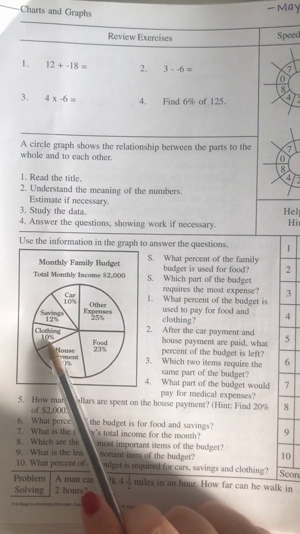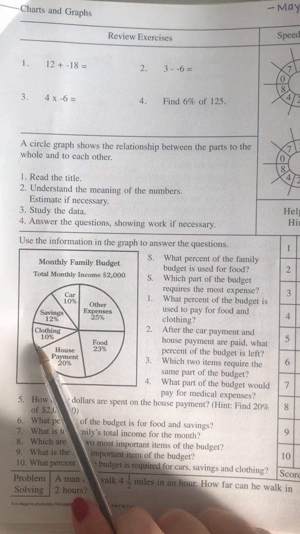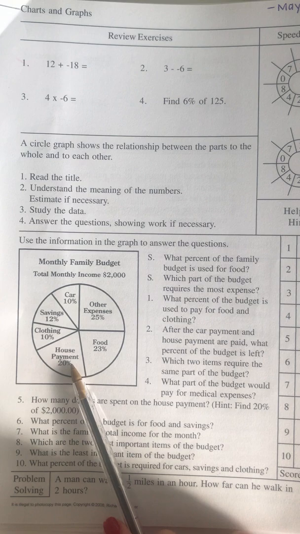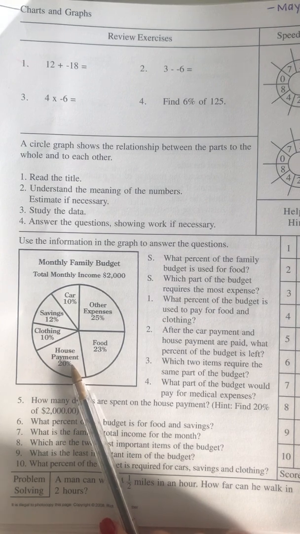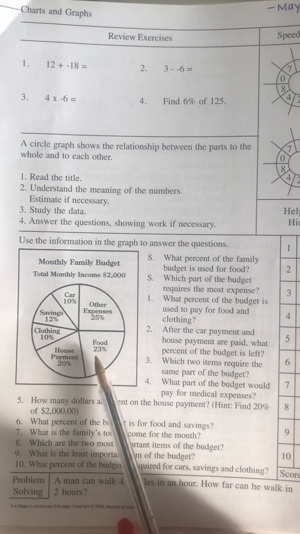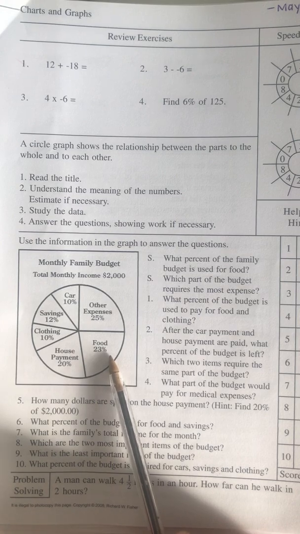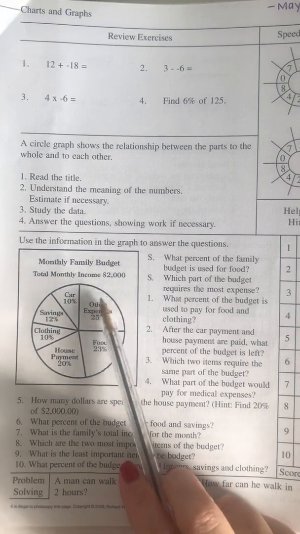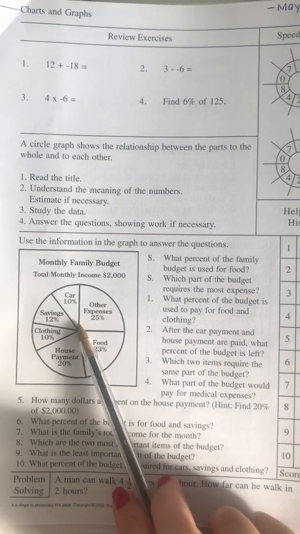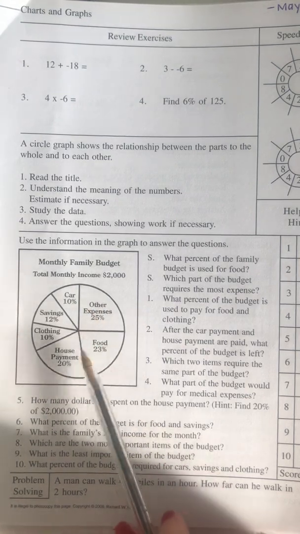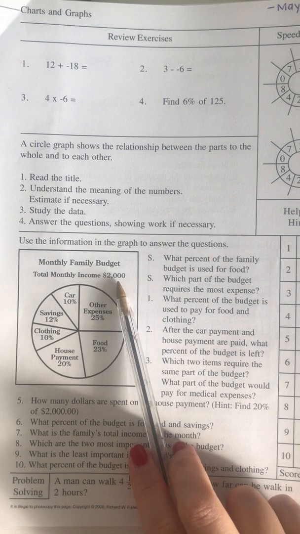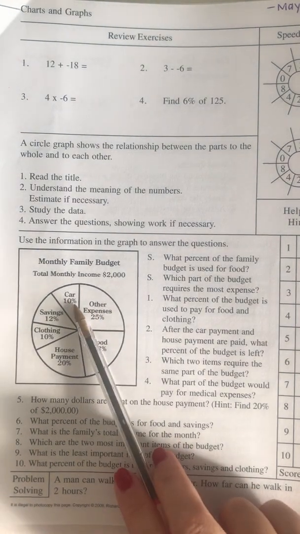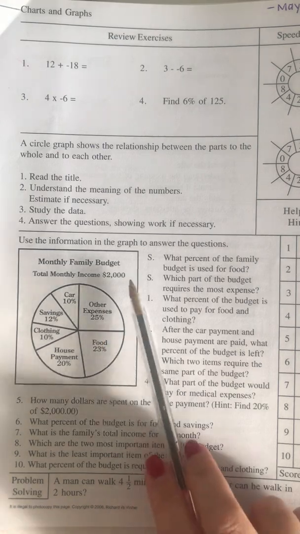Another 10% goes to clothing. 20% goes to the house payment, so like rent or mortgage. 23% goes to food, and 25% goes to other expenses. So all of these percentages equal $2,000, and also all of these percentages equal 100% of the income.